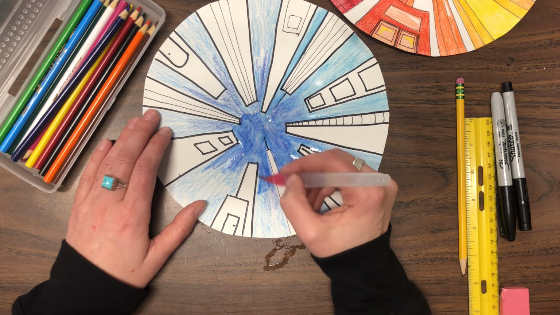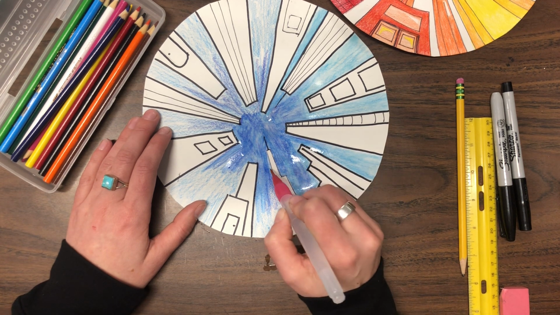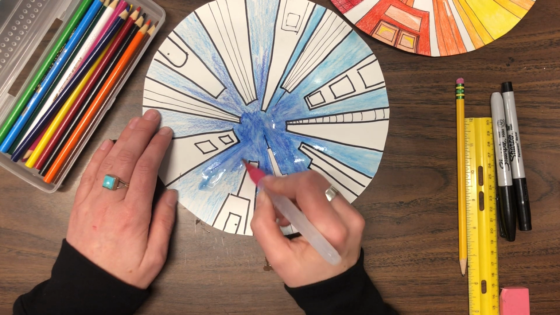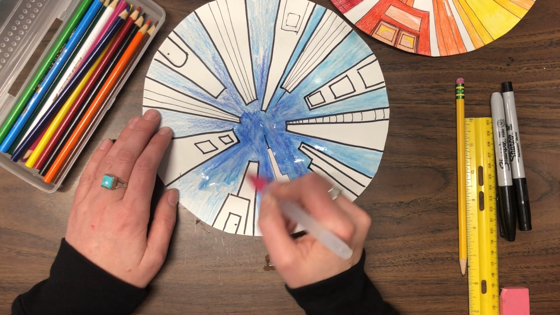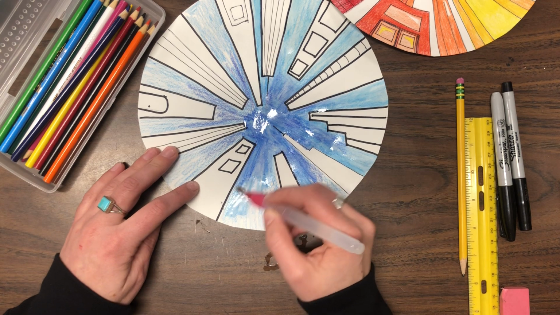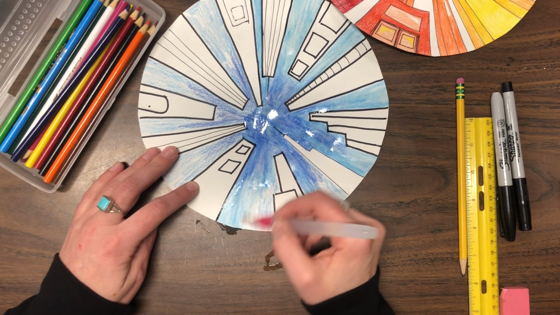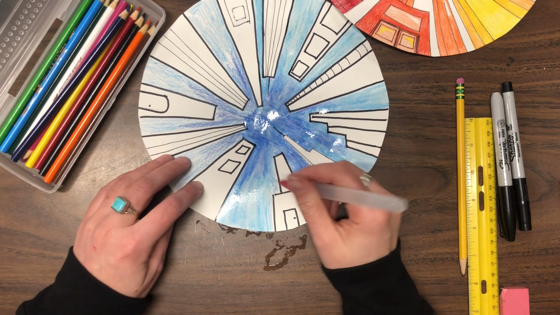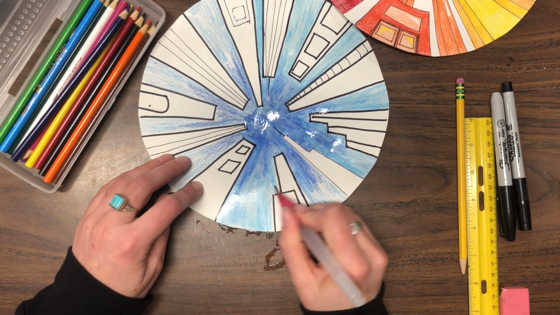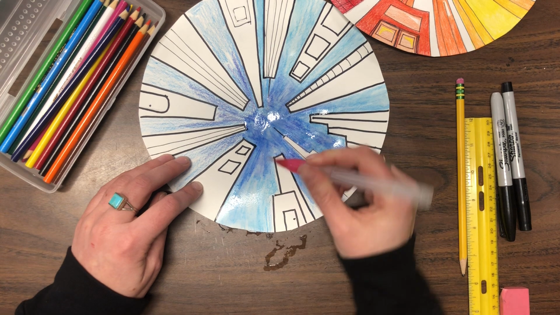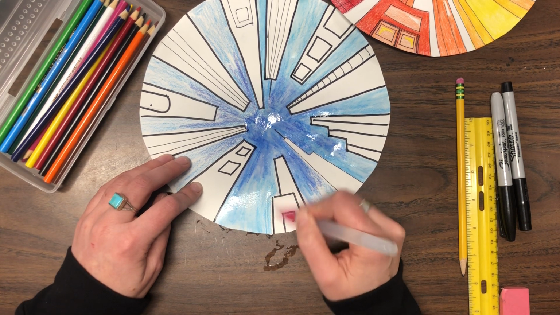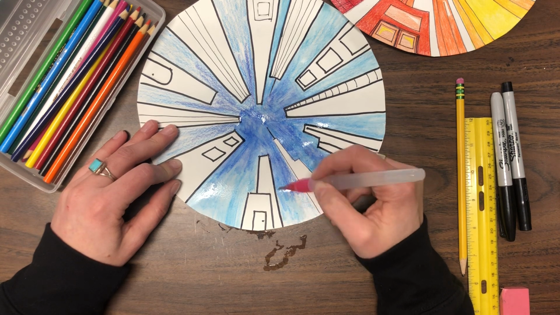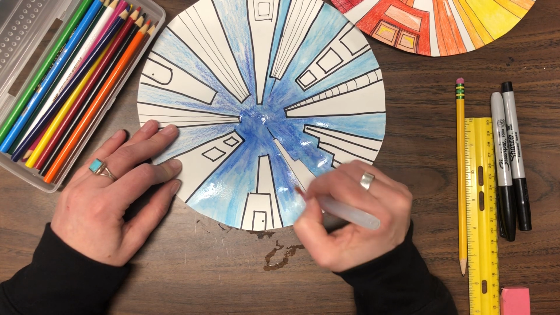So feel free to add, like I could have added some purple, that would have been cool for even more of a dark nighttime sky, right? Or you can do a sunset. That would look really cool. Starting with maybe yellow down here between the buildings, going up to red or something, right? So lots of options you can do. Doesn't have to look just like mine. I want you to be creative on your own, coming up with your own ideas.